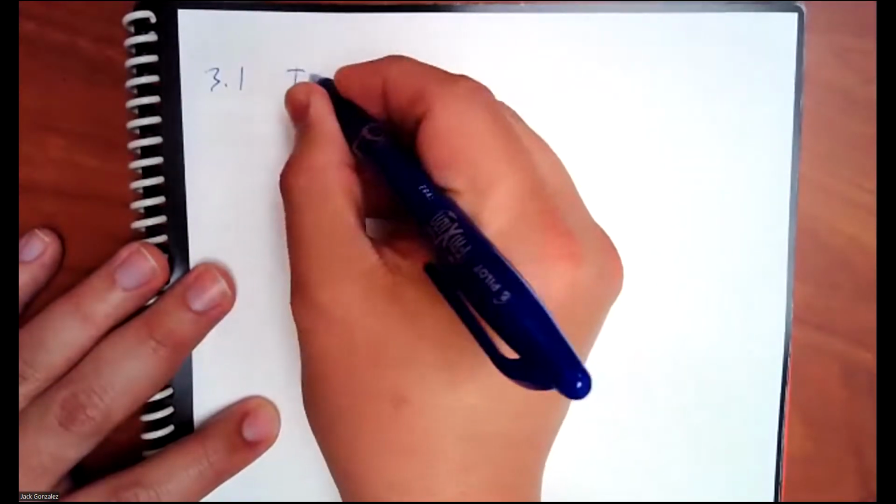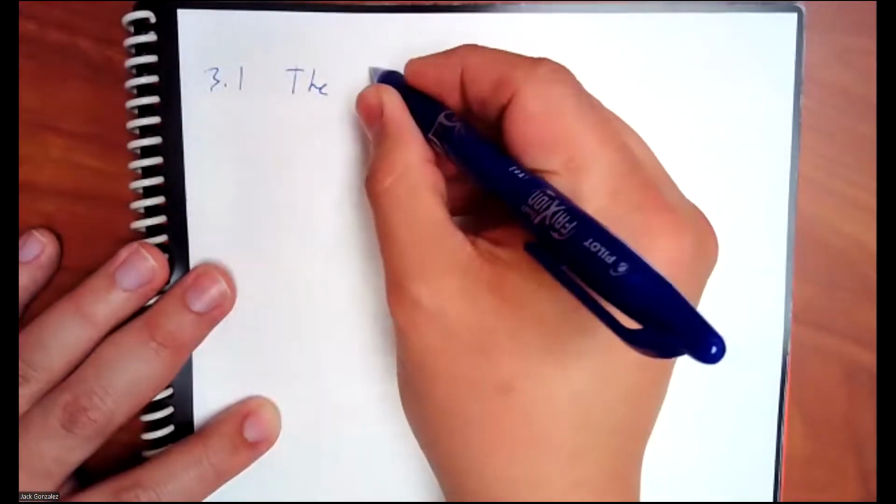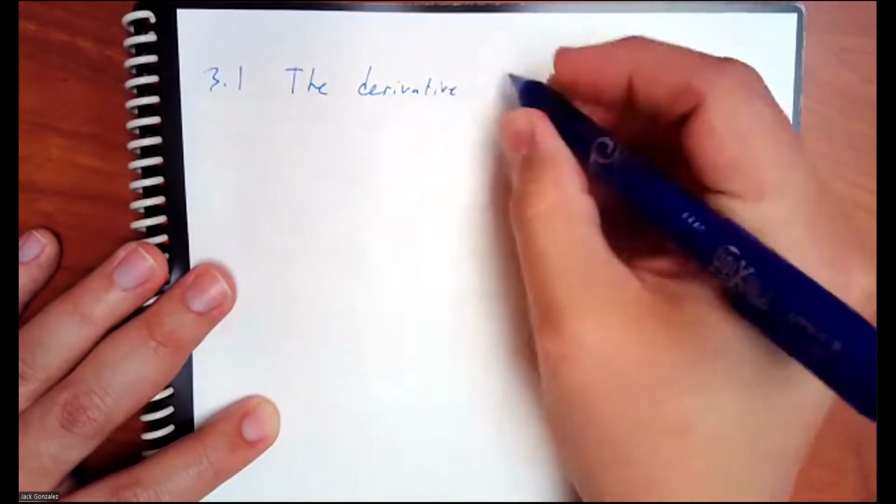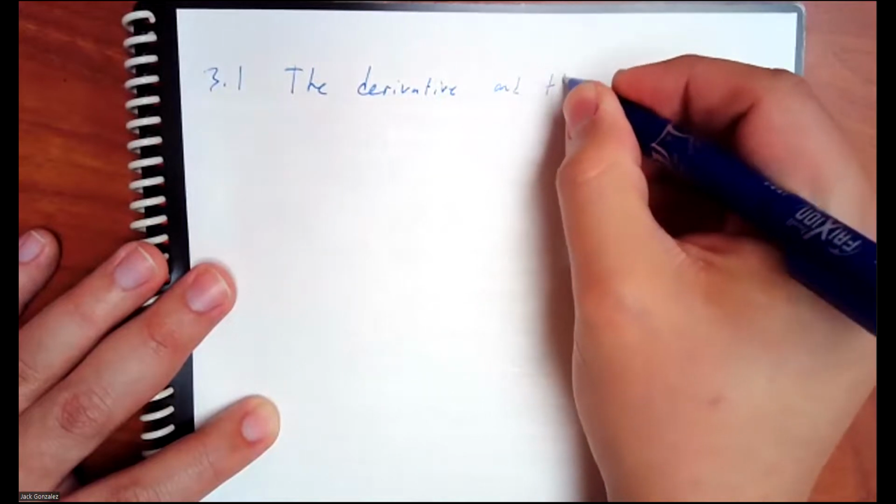Let's do example 2, I guess. Just a moment. Okay, so the derivative and the tangent line.